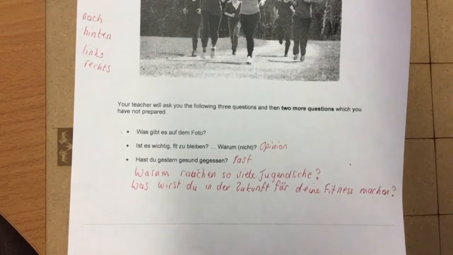And then altogether, that is marked. You have the same amount of marks for all of that as you have for the role play. 15 marks altogether. There are 10 marks for communication, and there are 5 marks for use of language. So it's exactly the same as the role play.